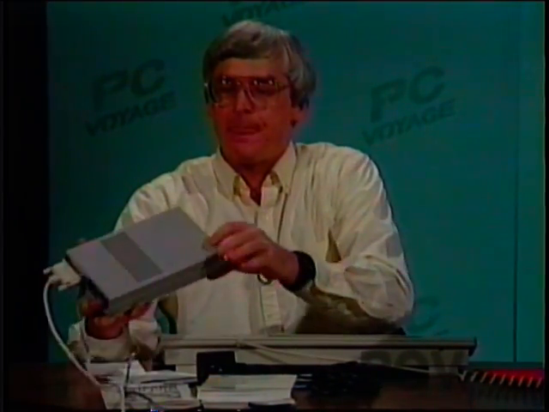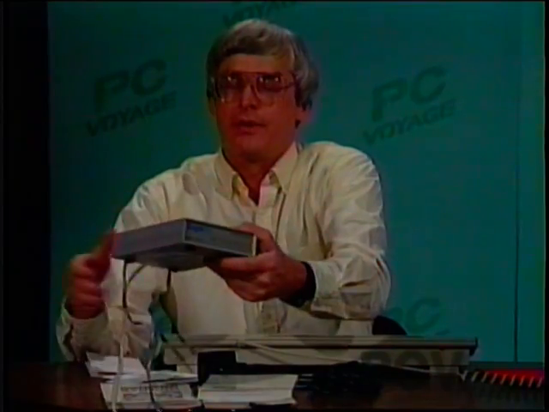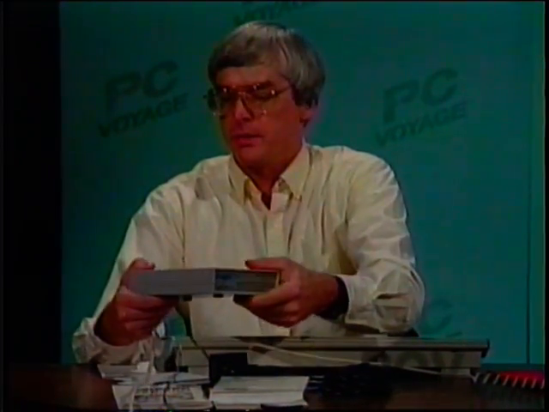Typically, an external modem will have on the front of it a series of lights, and these lights all indicate that the modem is doing something as they flash on and off. Data's coming in or going out or whatever. And on the back of these modems, there's generally a few plugs. This is the cable that goes to the serial port, either COM1 or COM2 of your computer.